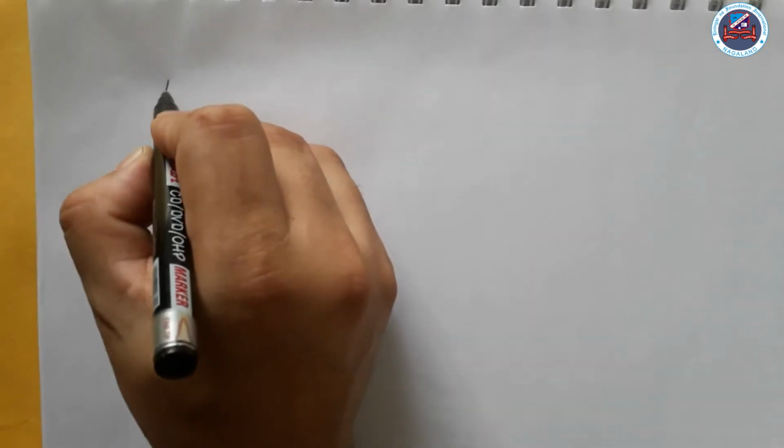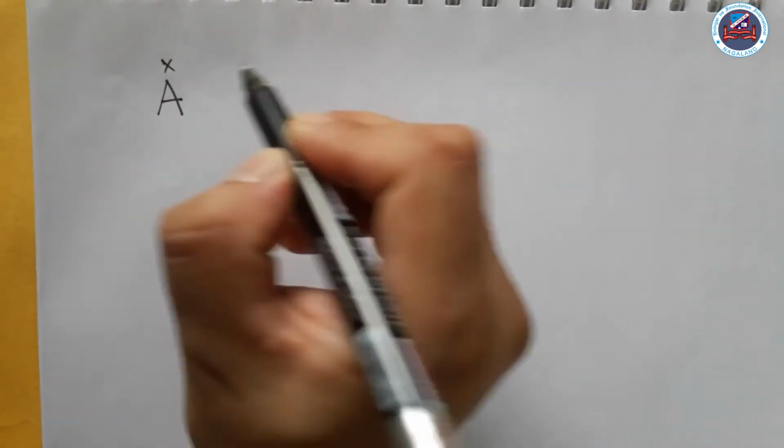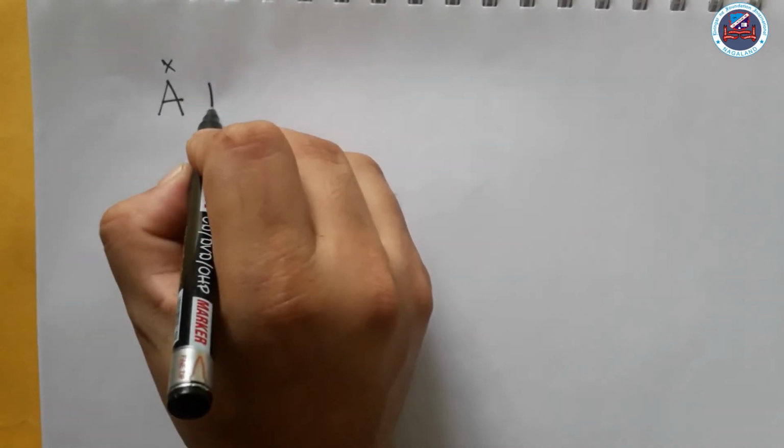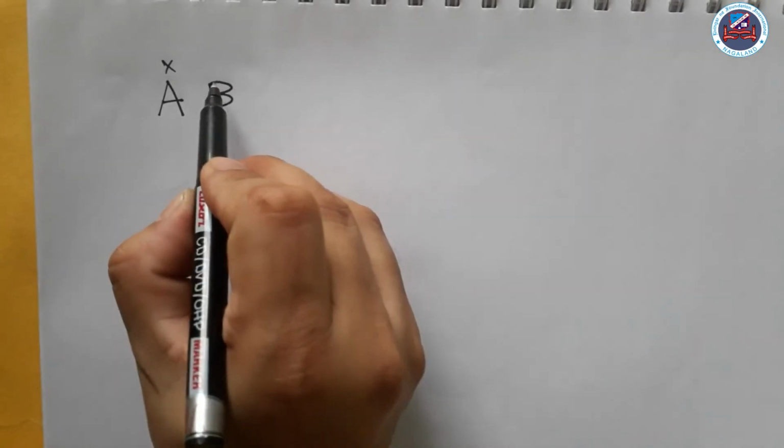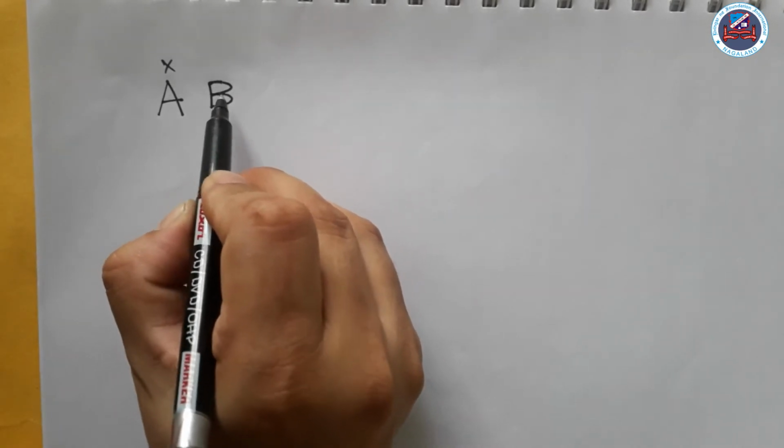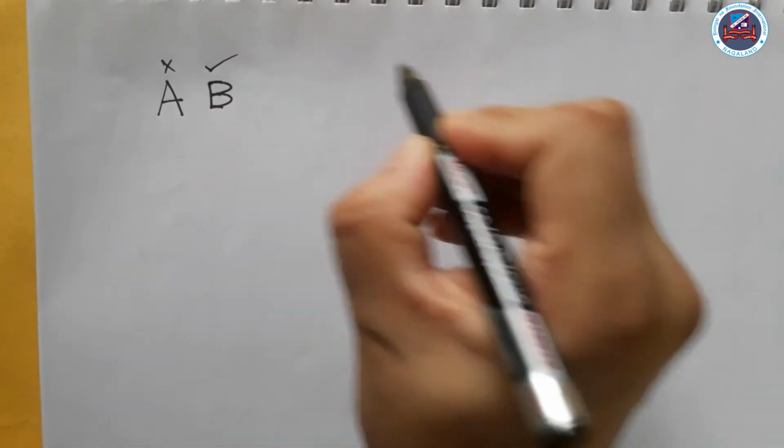From the alphabets, let us see which of the alphabets have parallel lines. The first alphabet is A. Does this have a parallel line? Well, I do not see any. I don't think A has any parallel lines. The next is B. Now, does this have a parallel line? If you draw properly, we can see this line and this line, they are parallel. So, B has a set of parallel lines.